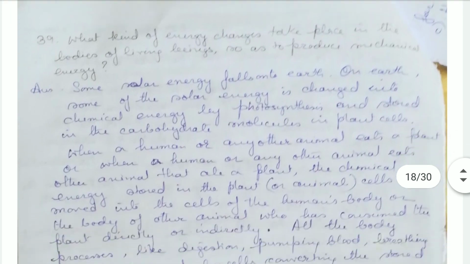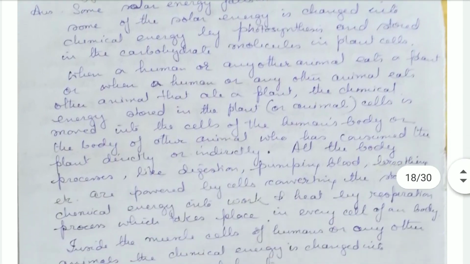Now, what kind of energy changes take place in the bodies of living beings so as to produce mechanical energy? See, solar energy falls onto the earth. The ultimate source of energy is solar energy. On earth, some of the solar energy is changed into chemical energy by photosynthesis and stored in the carbohydrate molecules in the plant cells.